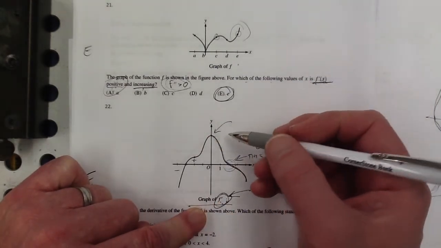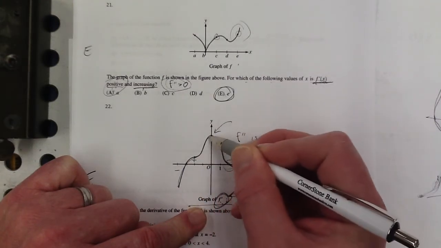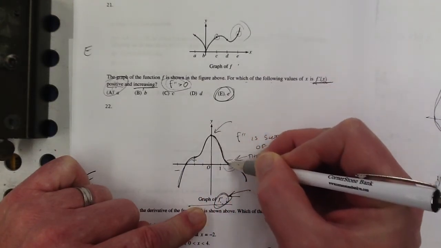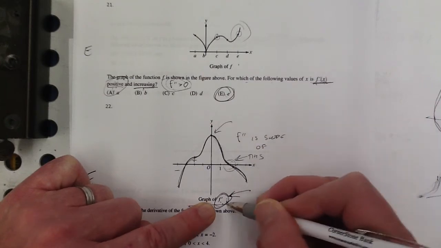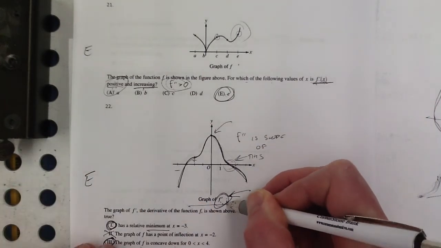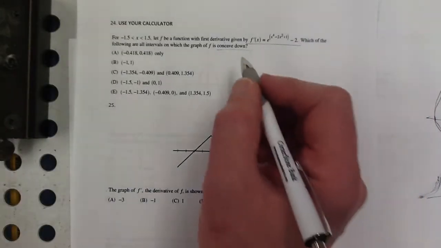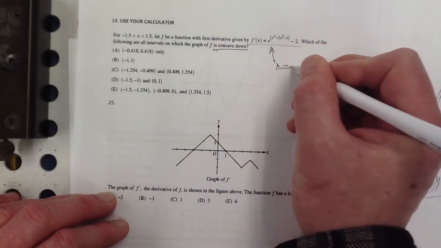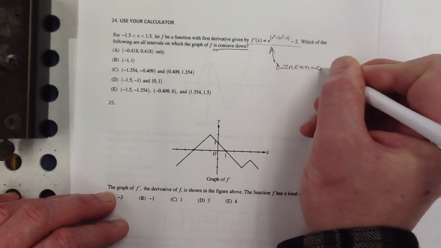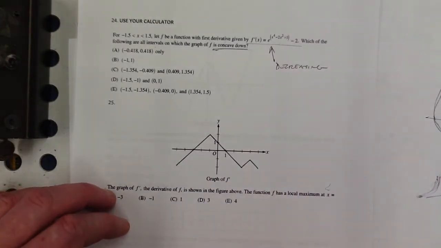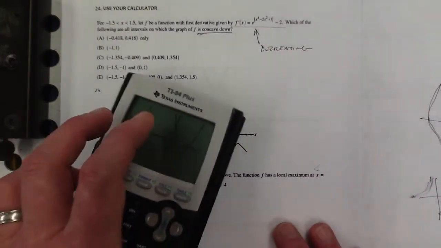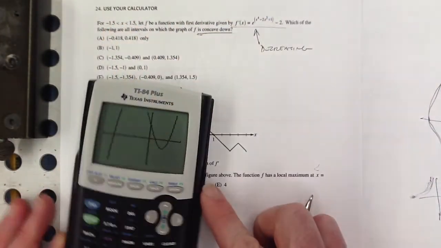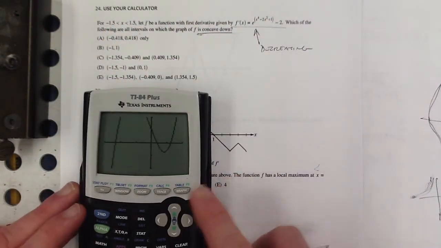So concave up is where this is going up. Concave down is where this is going down, right? Because this is the graph of the derivative. So if we're looking for where it's concave down, that's where this is decreasing. All right. And we got a nice little interval for us to graph it on.